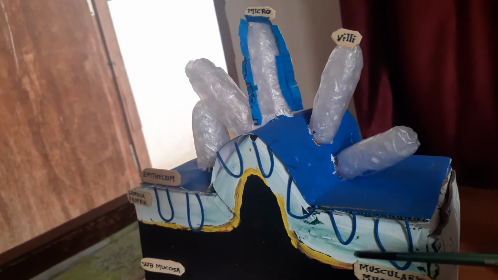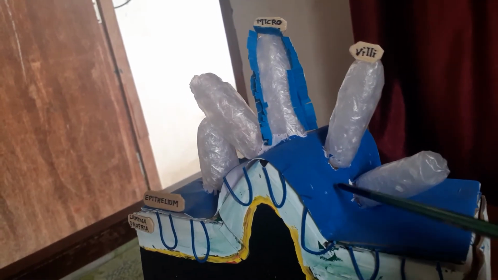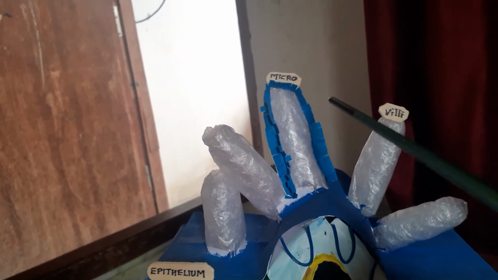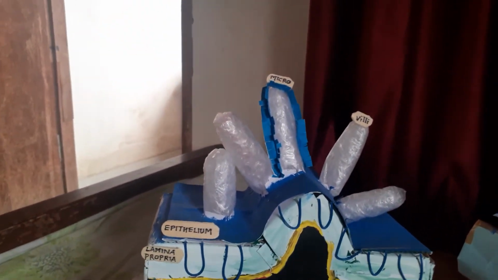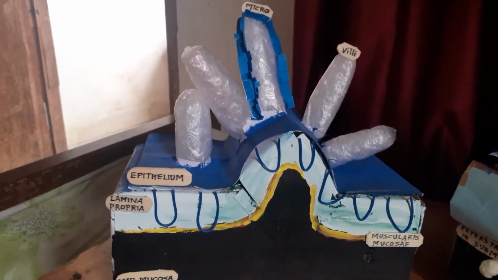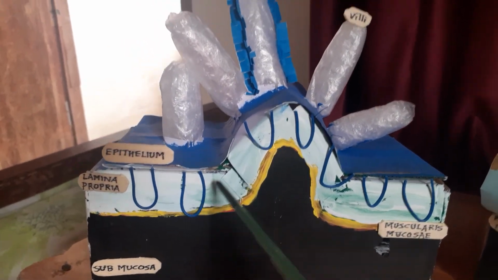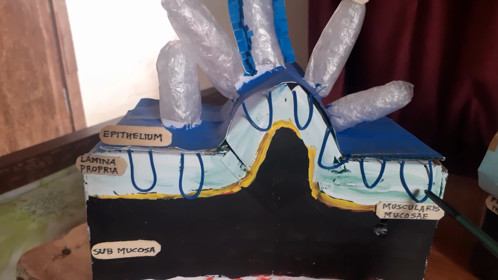Okay, so this is the epithelium in blue color. This is the lamina propria protrusion, that is the villi. Over it there are microvilli, which are the outpouchings of the epithelium, that is the enterocyte. As this is the small intestine, the cells of the epithelium of the small intestine are known as enterocytes. Okay, and these are the crypts of Lieberkühn, the mucosal gland present in the lamina propria.